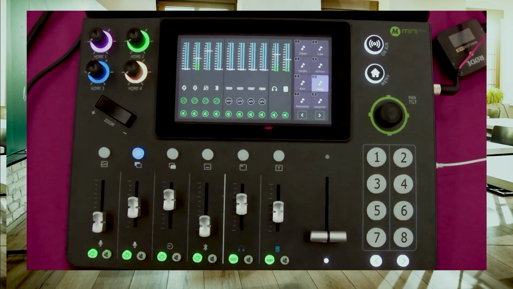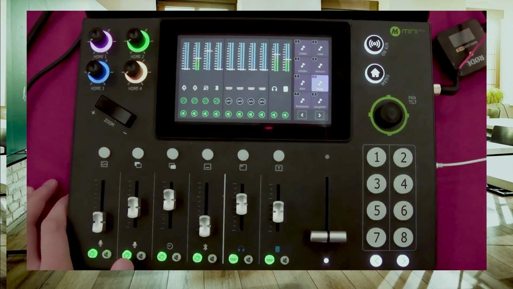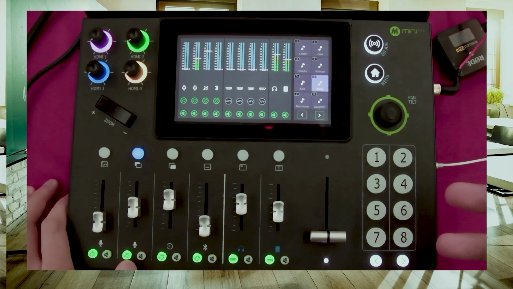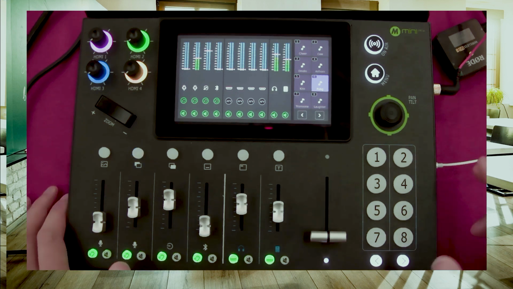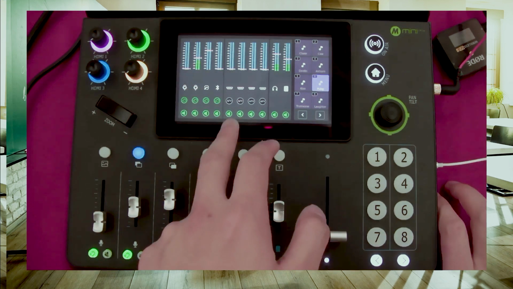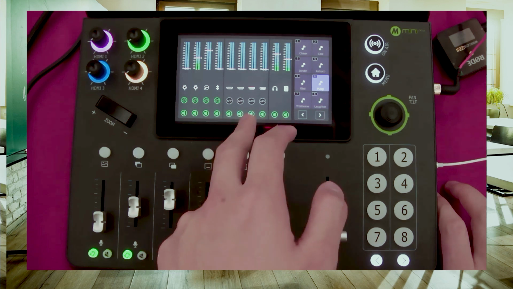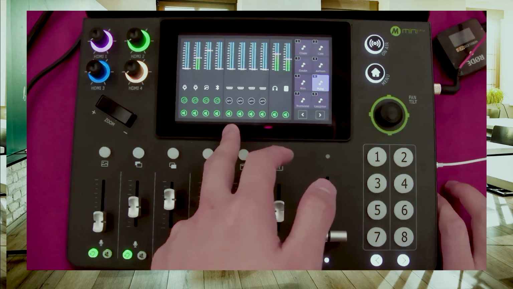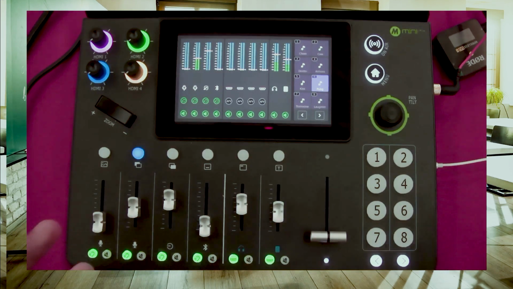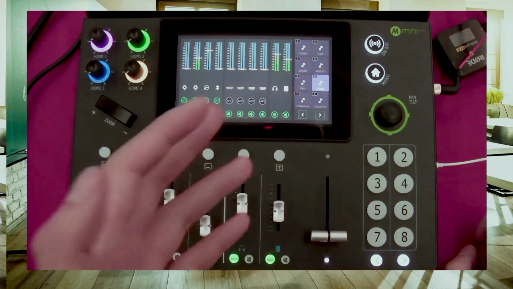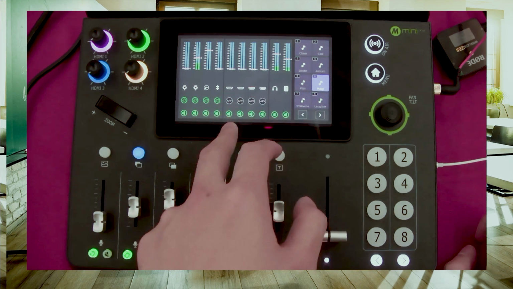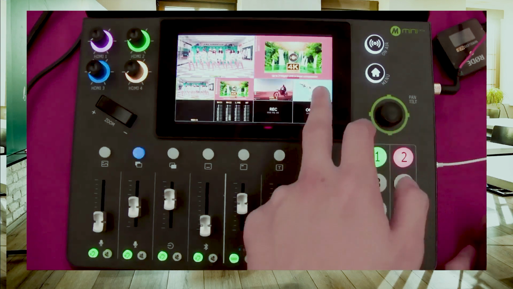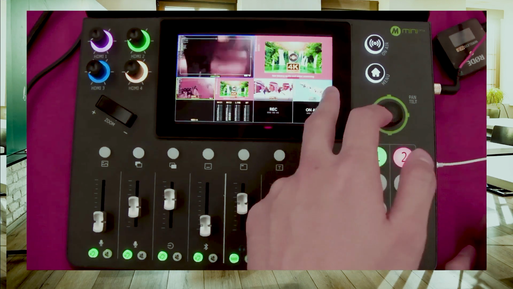So if in one case I have one input channel that's background music, and I want it always on the program output, then I won't be able to do that. But for the Minimix, we enable the audio follows video feature for each HDMI input channel. So it gives you a flexible way to control your audio inputs. For example, I can set the fourth HDMI input as my background music.